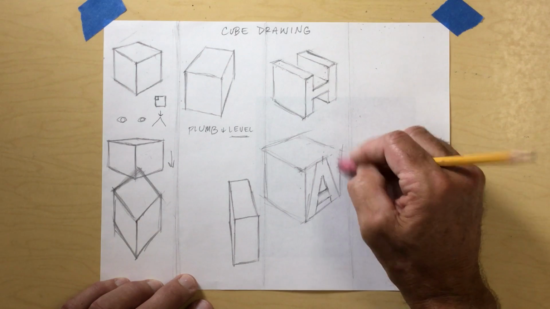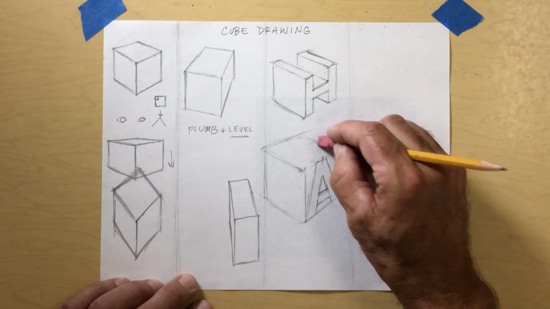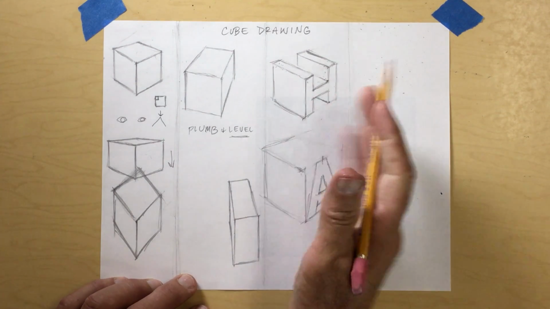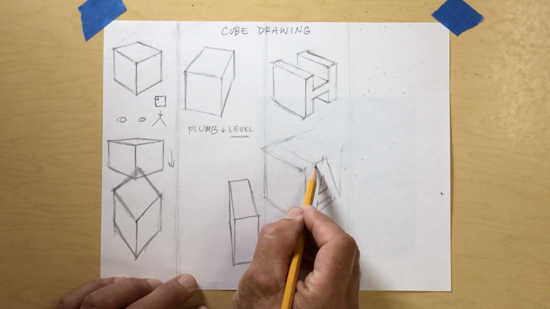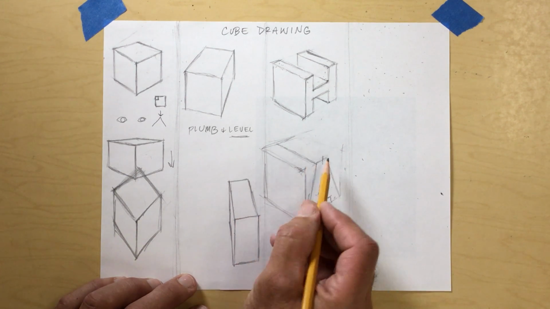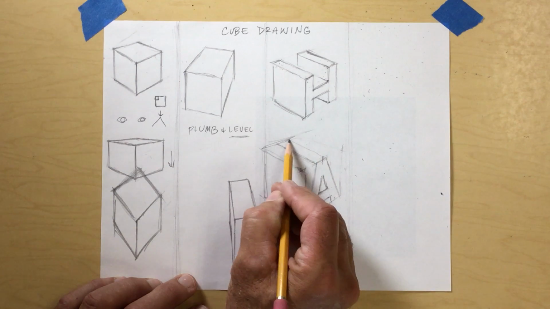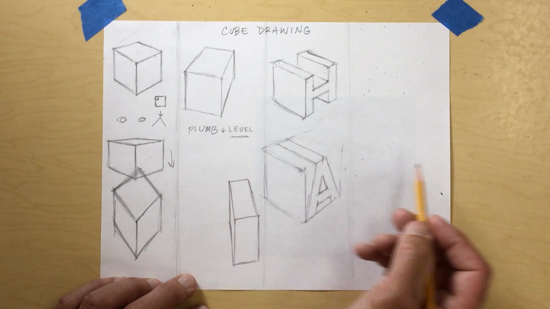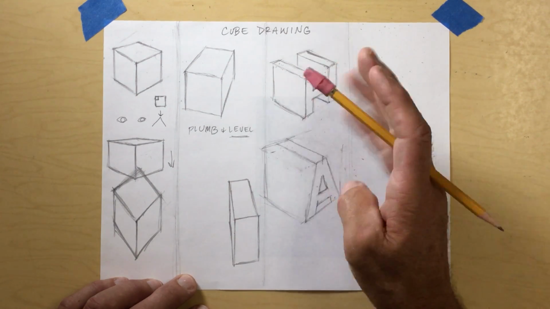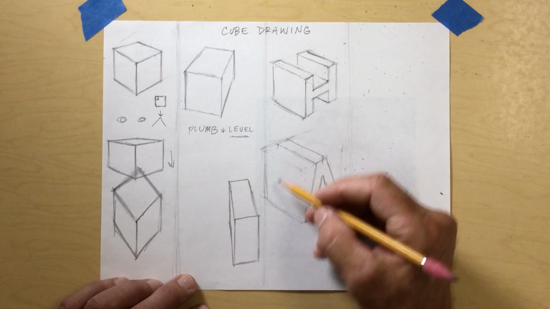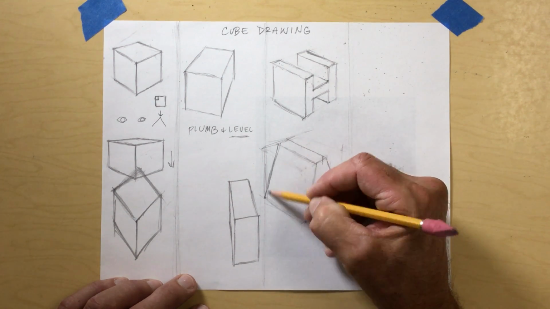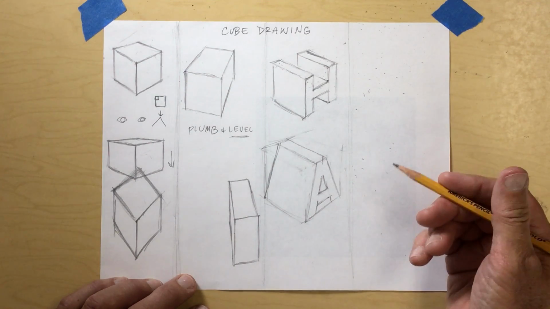Okay, then I don't really need any of this anymore, because now I've come inward. And then all I have to do is draw this going back in space till it meets the back edge of the cube there. Draw this parallel. This would no longer exist. And then all that's left is to go from here to here. And that's it. You have a letter A cube.